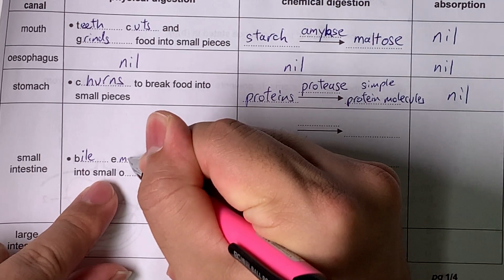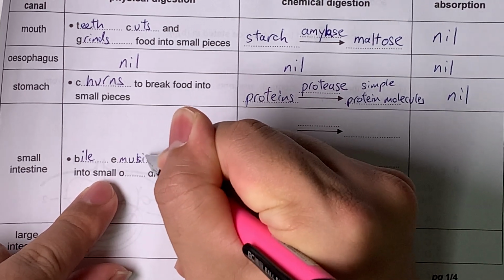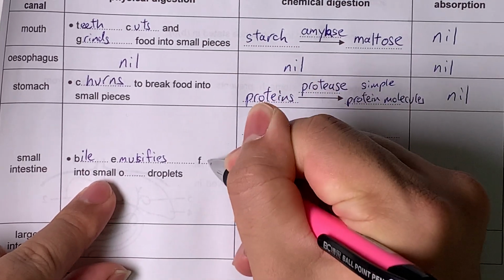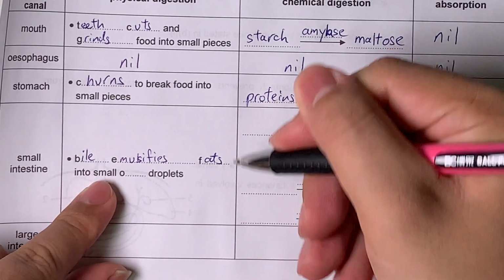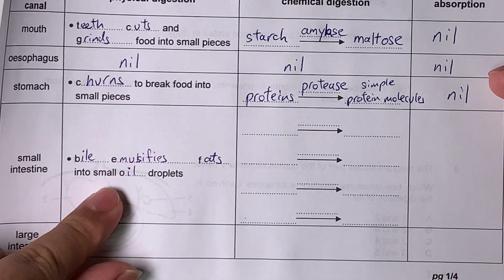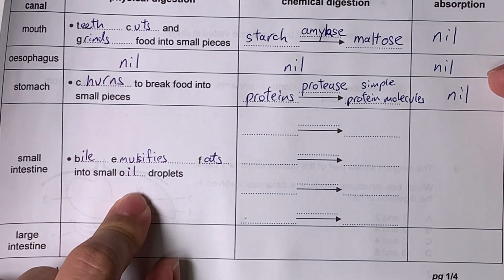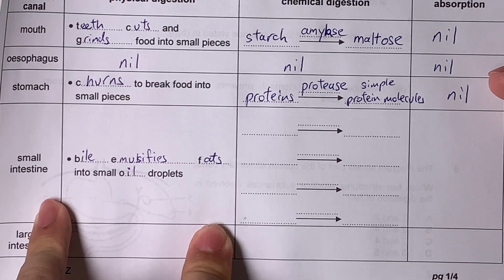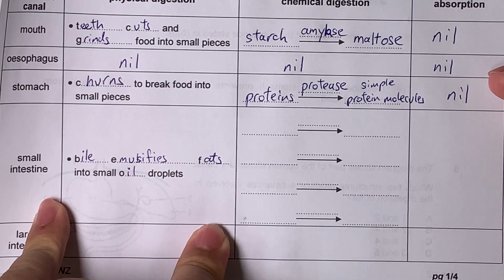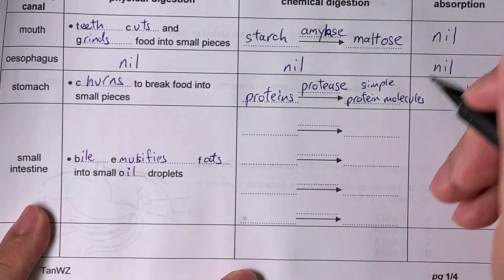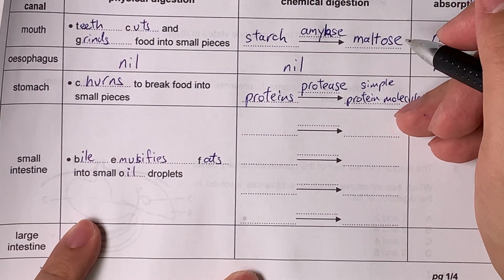So this process is called the emulsification of fats. The bile emulsifies fats into smaller oil droplets. Because fat is quite a complex molecule, so it's not easy for the small intestine or the enzyme found in the small intestine to digest into the required products to be absorbed by the body.